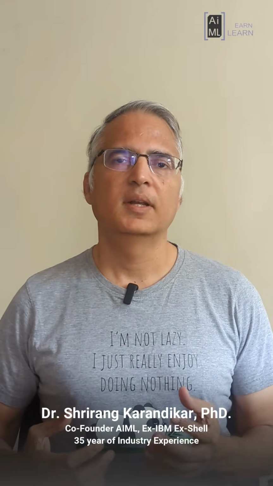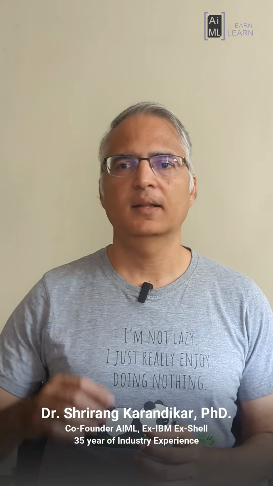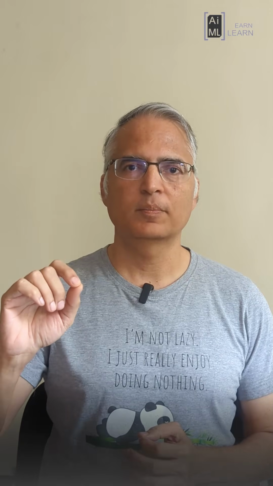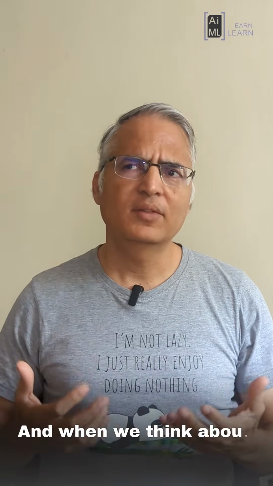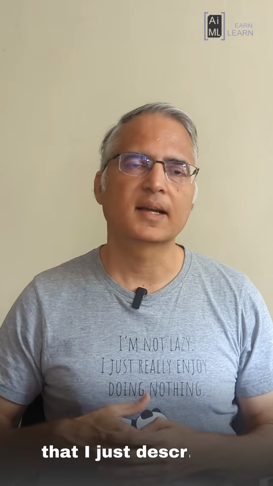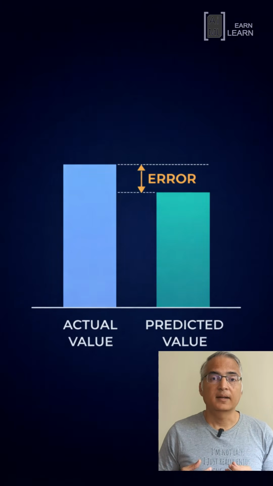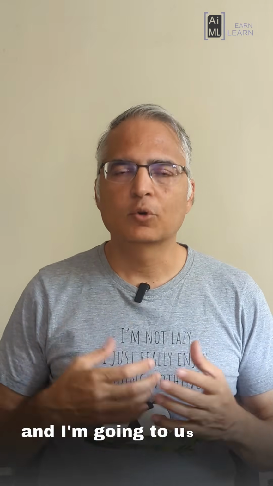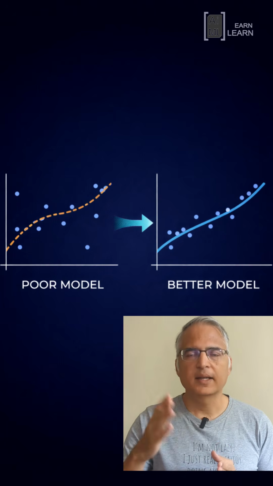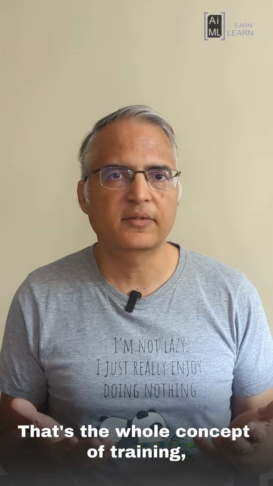Training a machine learning model involves looking at the difference between the actual value that the model is supposed to produce and the predicted value that it's actually producing. And when we think about it in the terms that I just described, we could say the difference between these two values is the error. And the error could be really small, so the model could be approximately correct, or it could be humongously large, in which case the model is way out of whack. And I'm going to use this information to adjust the model so that I start getting better and better predictions. That's the whole concept of training.